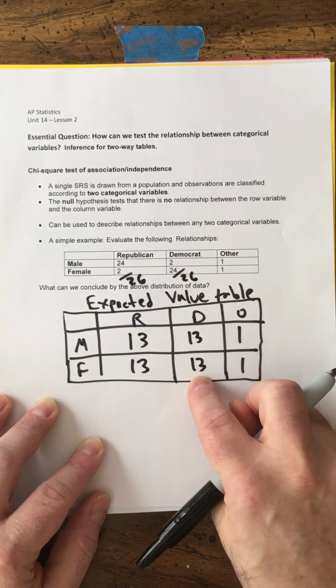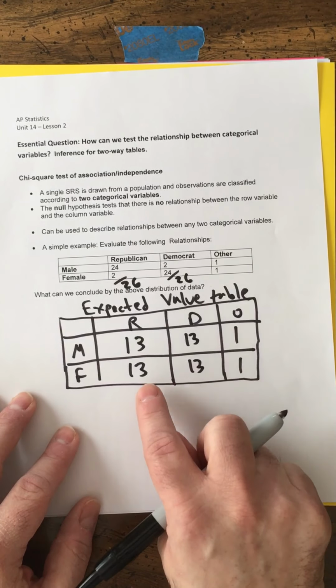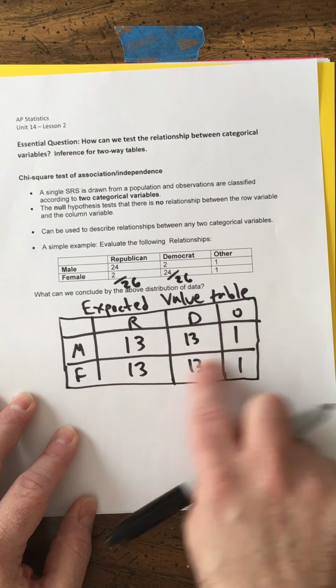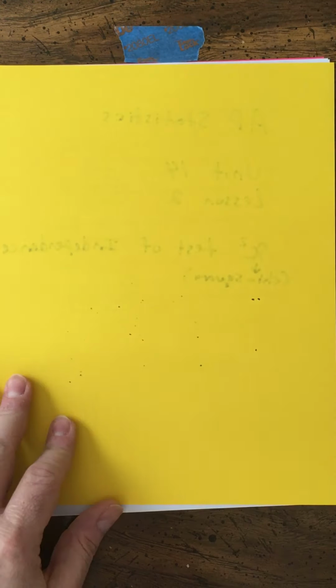So this is how you create the expected value table, but I just wanted you to be aware, you're generally not going to have to make this table yourself. The calculator is going to do it for you, okay?